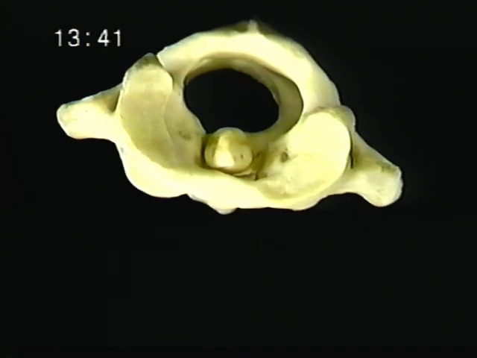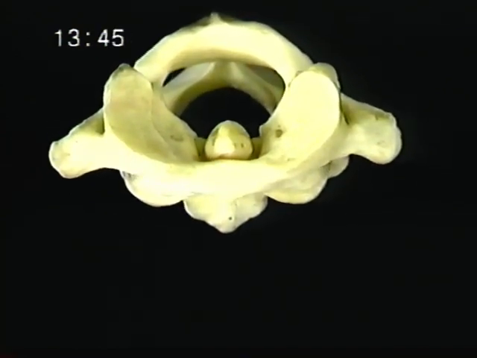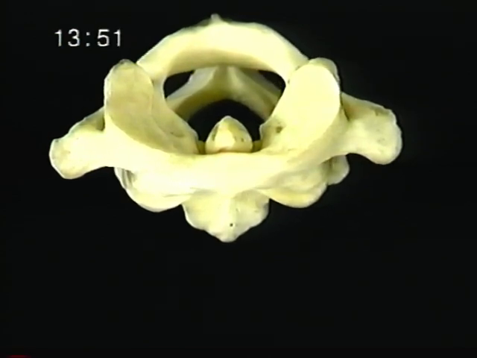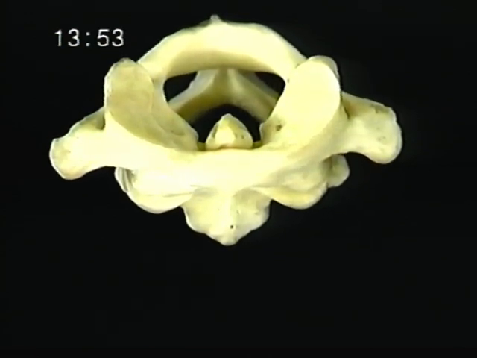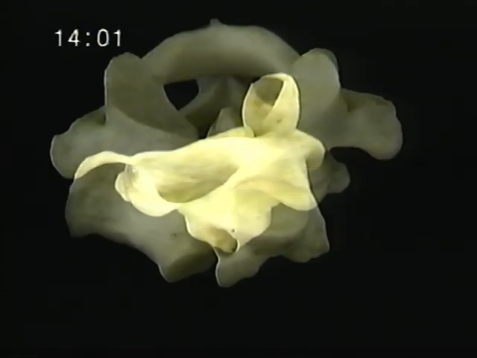The odontoid process is surrounded in front and on each side by bone. It's held in place behind by a strong ligament, the transverse ligament of the atlas. The odontoid process is also held in place from above by two strong ligaments, the alar ligaments, which are attached here and here. We'll see these ligaments shortly.